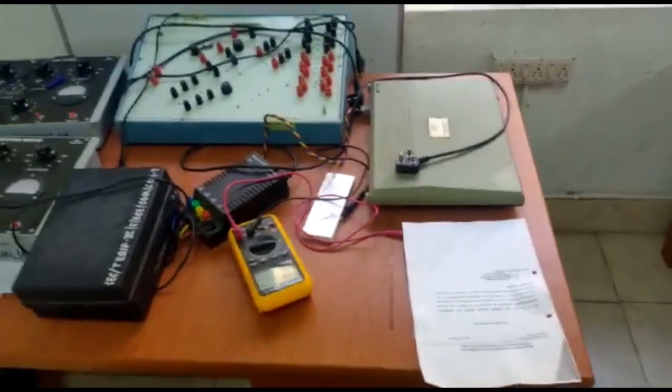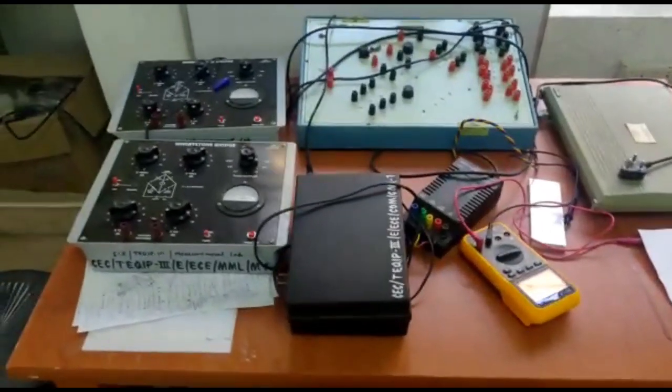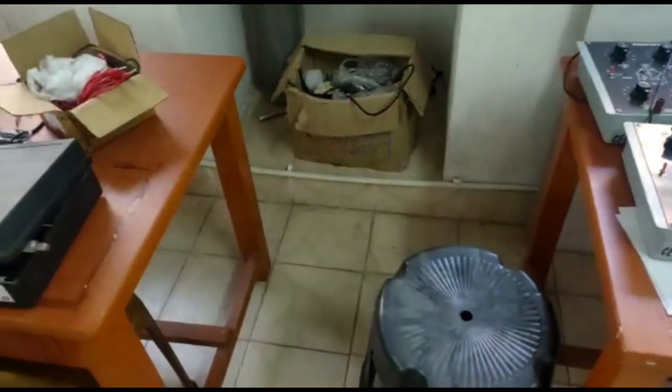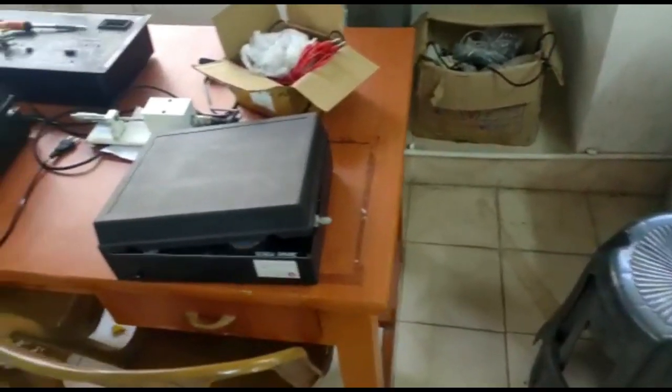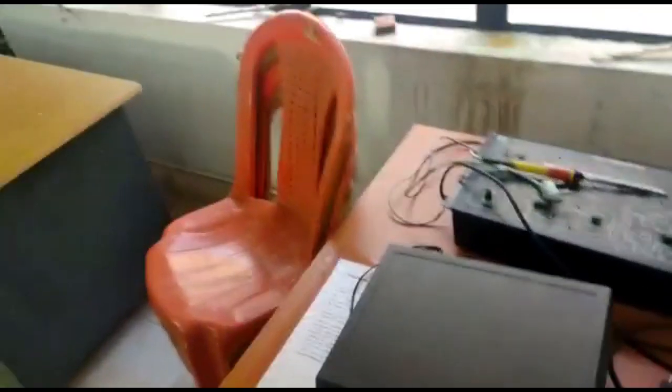One of the most common examples of instrumentation is the ATM machine. In an ATM machine, the withdrawal of money and deposition of money, everything is operated by an instrumentation device.